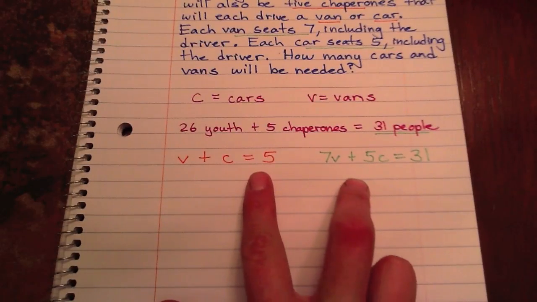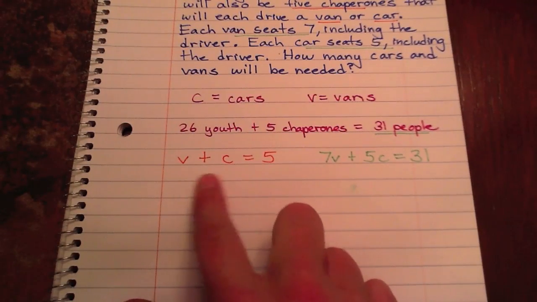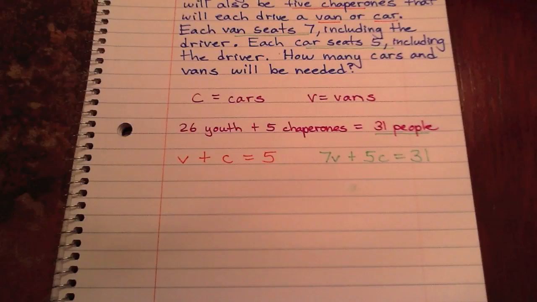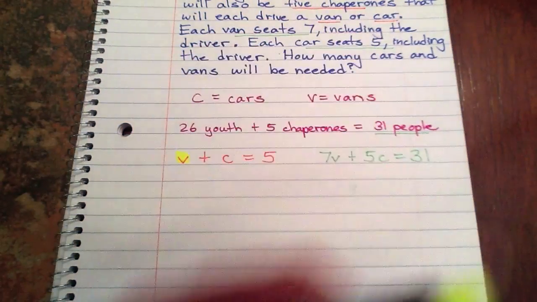Here's your 2 equations. This is the one that has 2 variables with a coefficient of 1. So go ahead and isolate one of those variables.